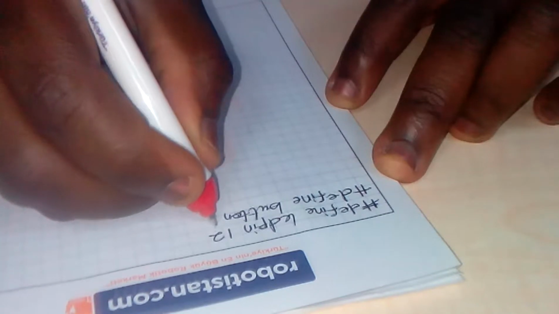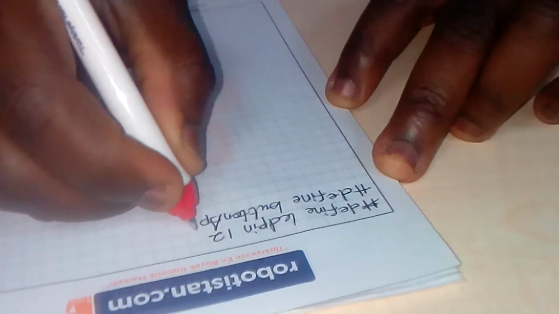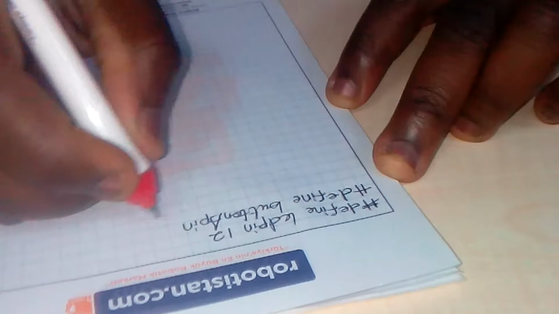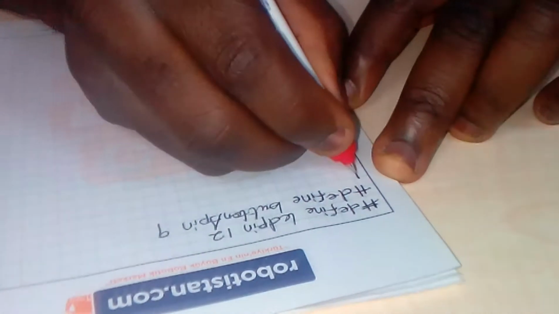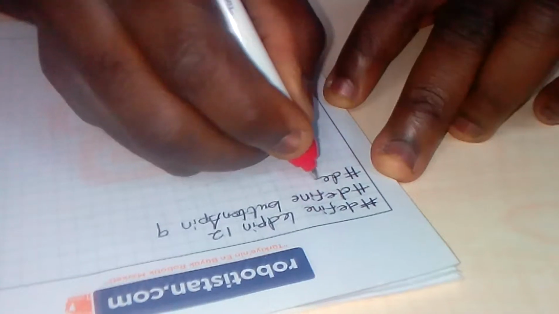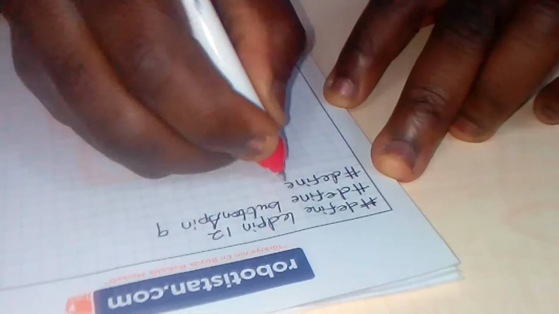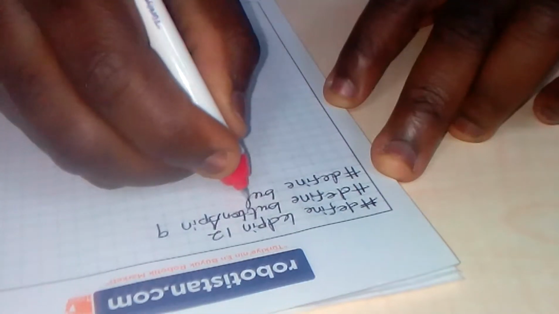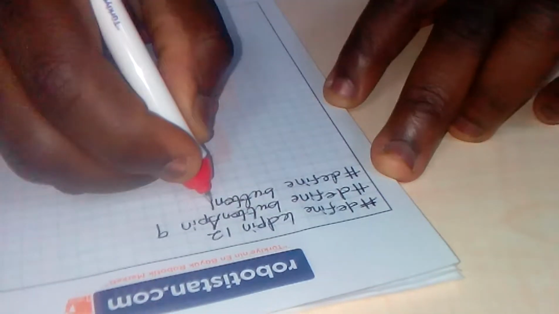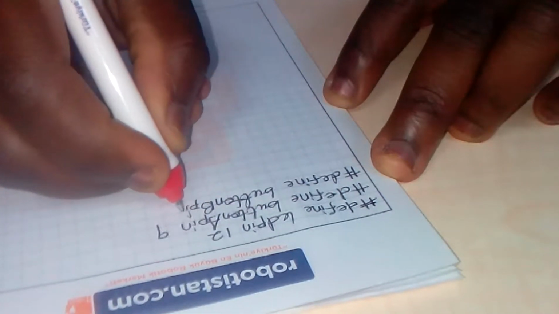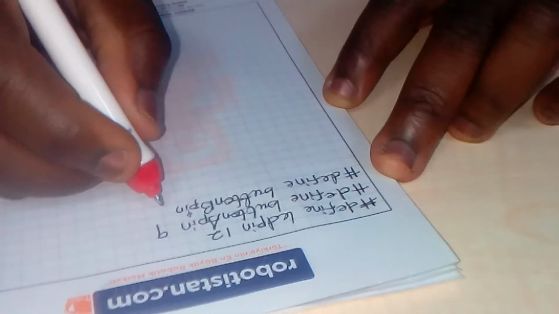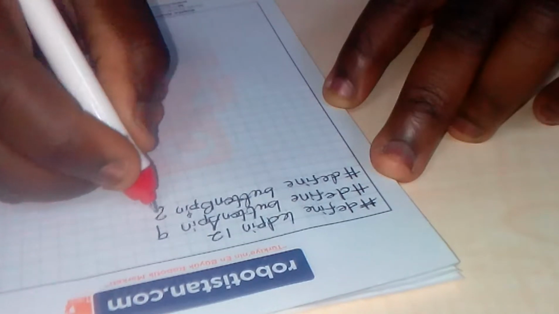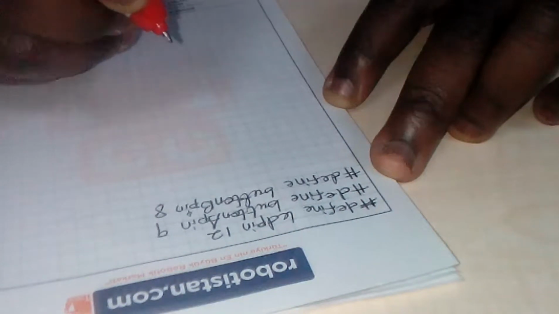Let's say we make it A pin. The name should be different, okay? 9. Now here too we have our defined button, and we can make it C pin, no problem. Now we have it as 8.